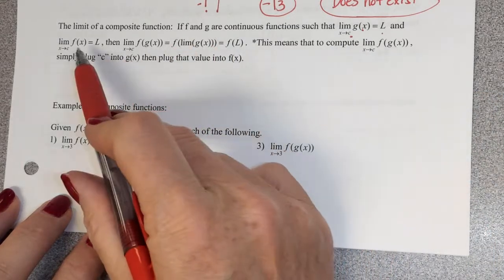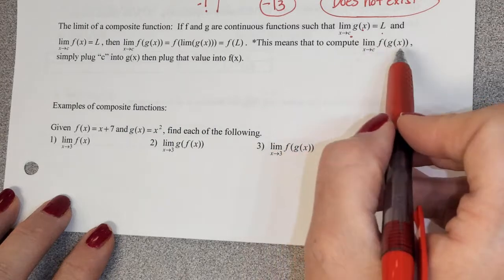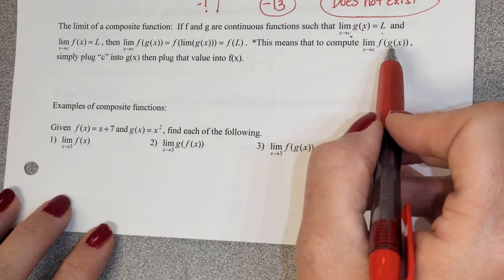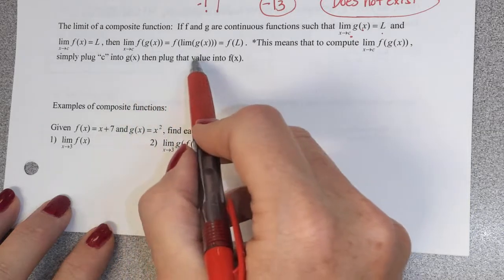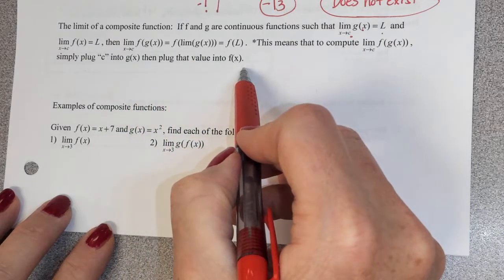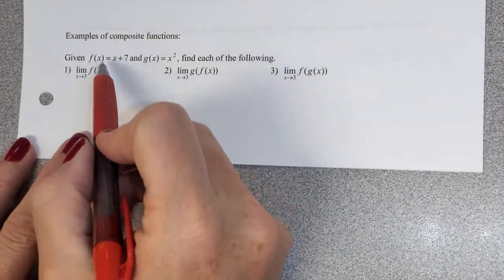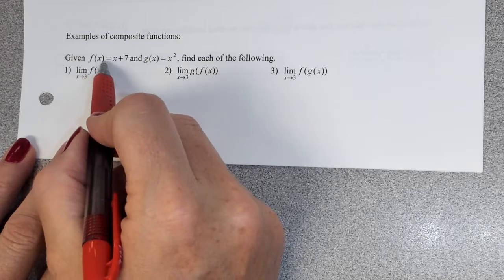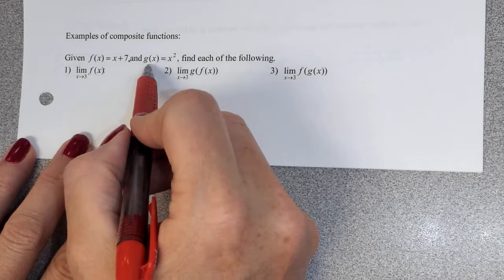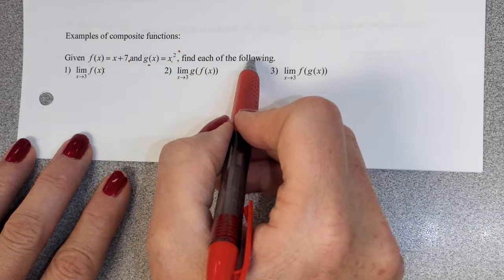So they're telling us all this crazy notation here. But all it's saying is to do what we've been doing with the composite functions. So we're going to plug c into g of x and then plug that value into f of x. That's what we've been doing. So this limit looks a little confusing because it's a composite function. We're given f of x as x plus 7. We're given g of x as x squared, and we're supposed to find these.